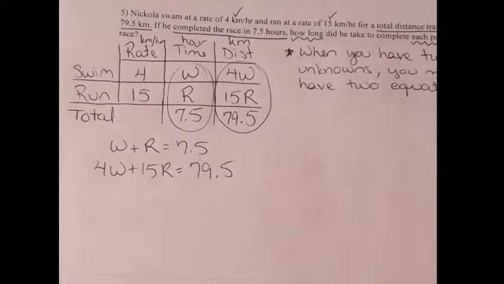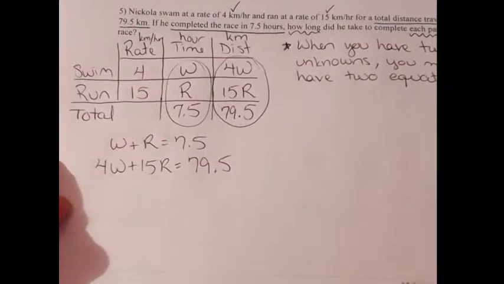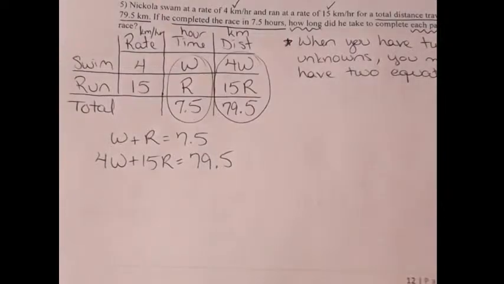Now, we have already learned how to solve systems of equations. We can use a couple different approaches here. Please don't graph. Don't do that, okay? We won't be graphing these problems. We are going to either use substitution or elimination. Now, your choice, it's up to you. It doesn't matter. You're going to get the same answer whether you choose substitution or elimination.